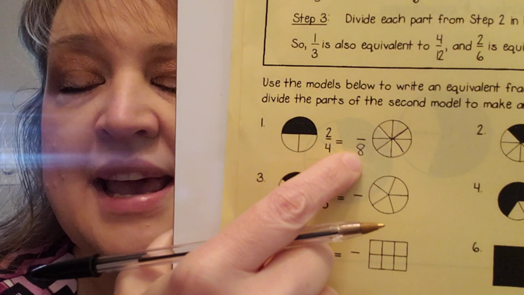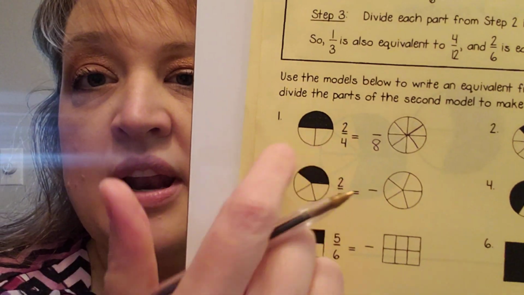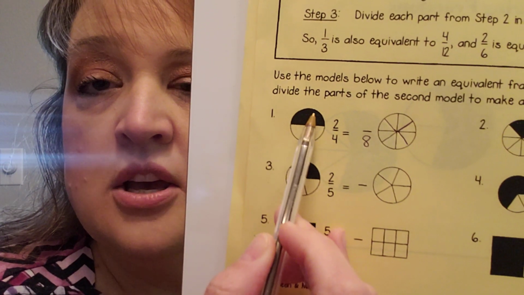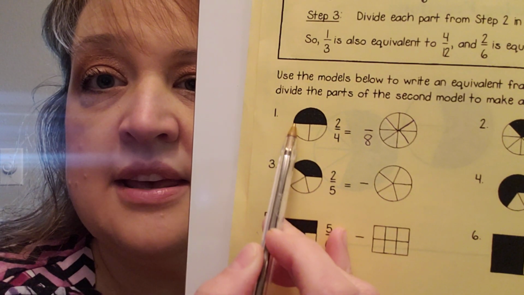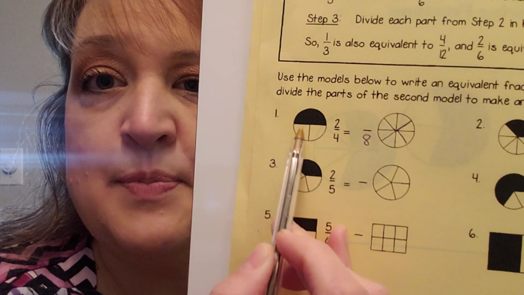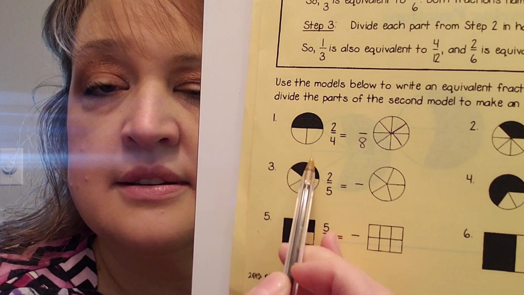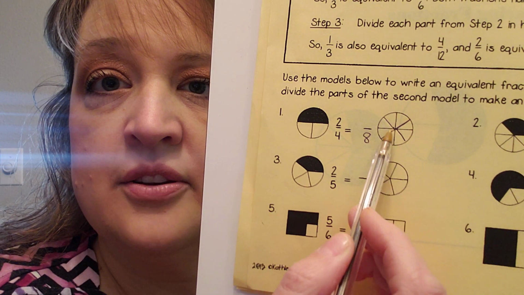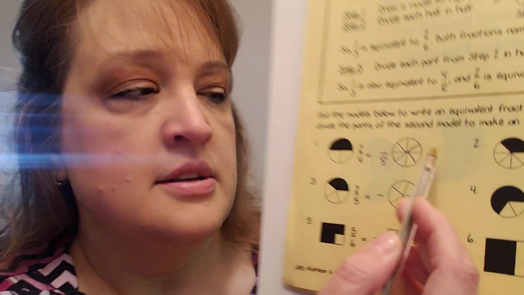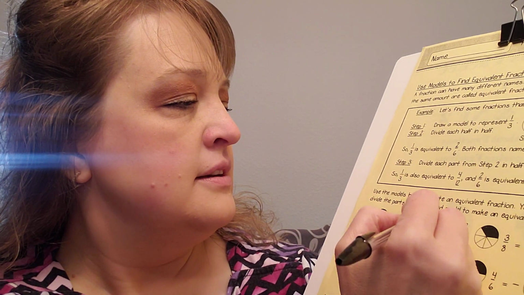How many of those 8 pieces would I need to color in so that it was coloring in the same amount of space as this? Well, I'm going to have to color in all of these. So I'm going to shade those in.